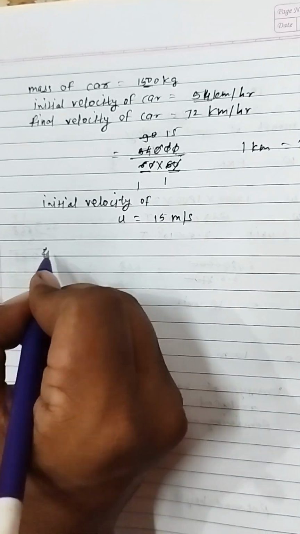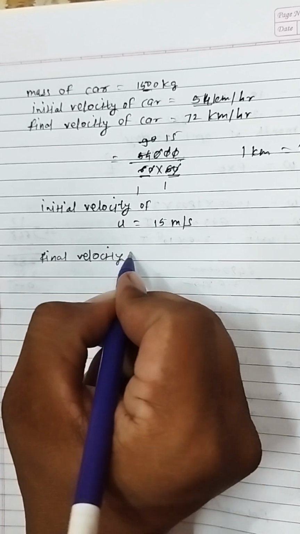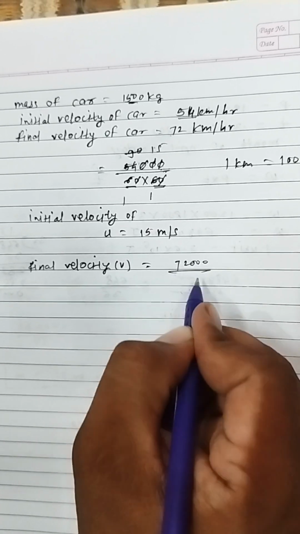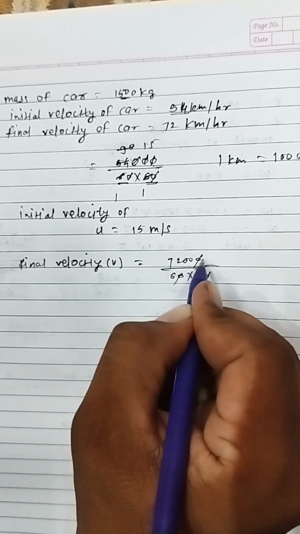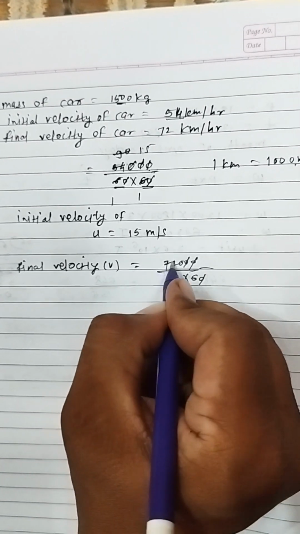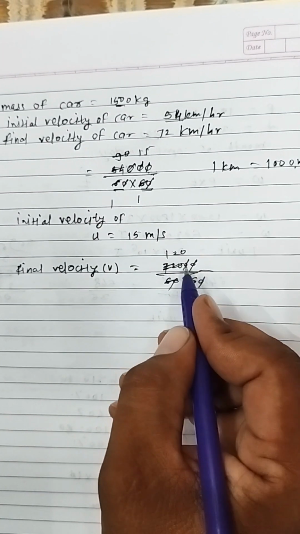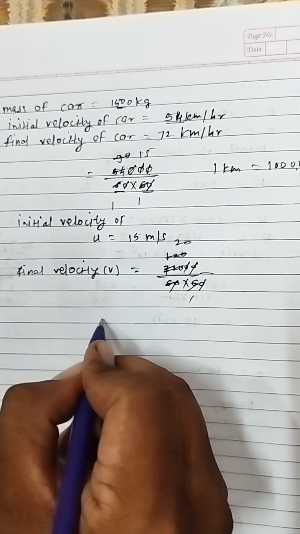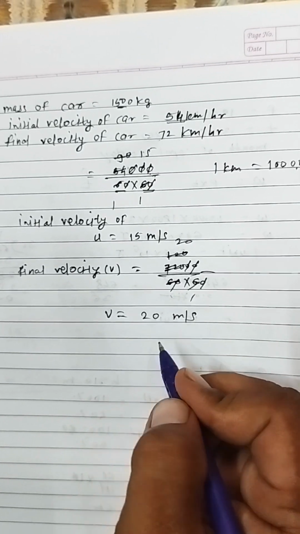For the final velocity also we have to write like this: final velocity v is equal to 72,000 divided by 60 into 60. This 0 cancels, this 0 cancels. 6 1s are 6, 12 6s are 72, then 6 1s are 6 and 2 6s are 12, giving 720 over 36 and so on. So the final velocity will be 20 meter per second.